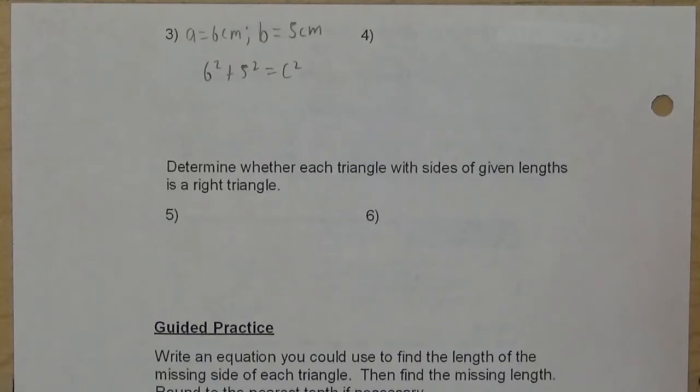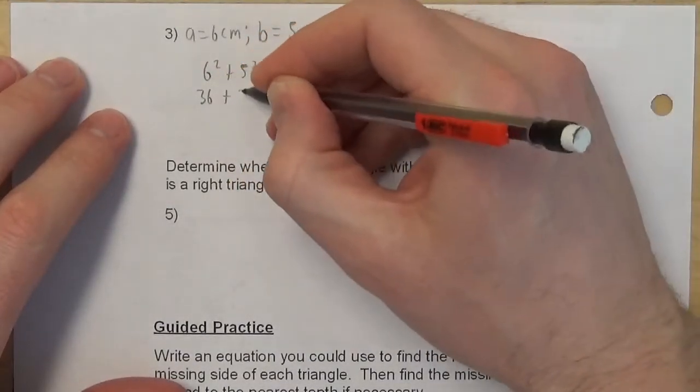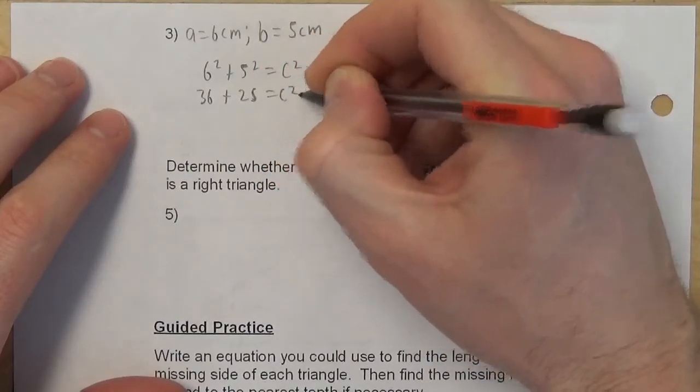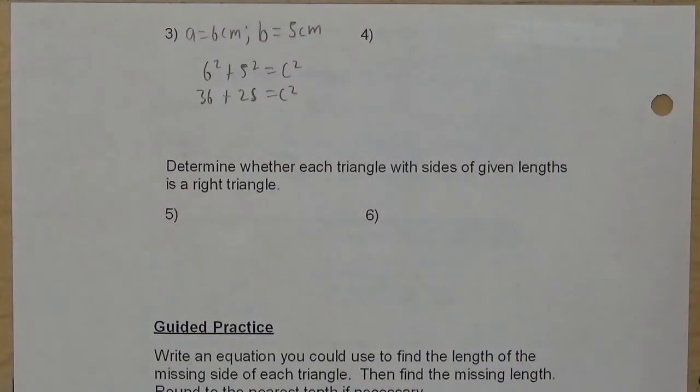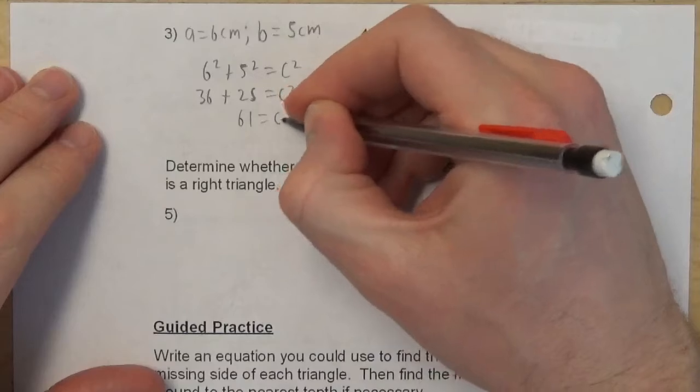Step number 3, square the numbers. 6 times 6 is 36. 5 times 5 is 25, equals C squared. Now 36 and 25, if you add that together, that gives you 61. They're on the same side together, so 61 equals C squared.